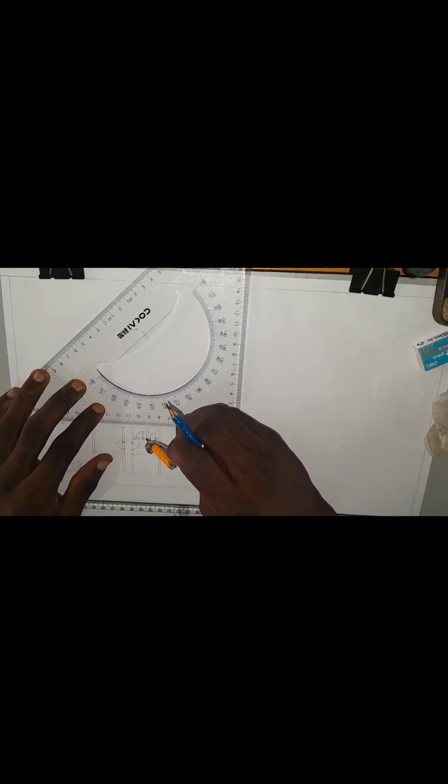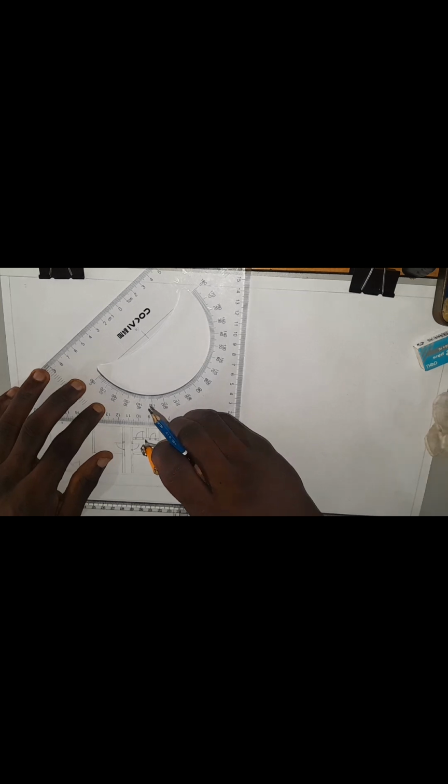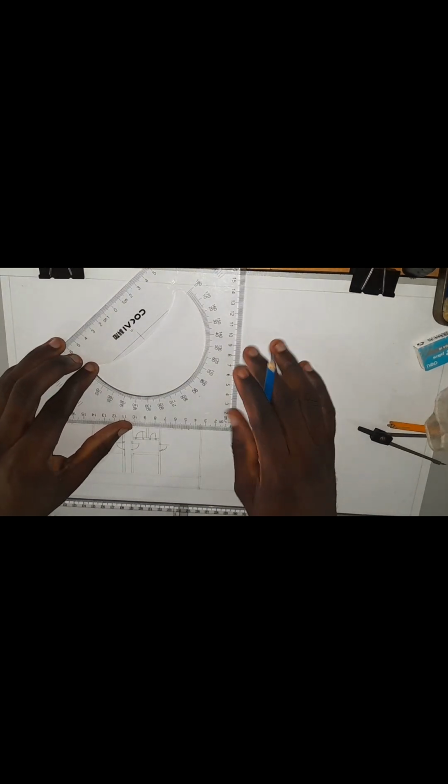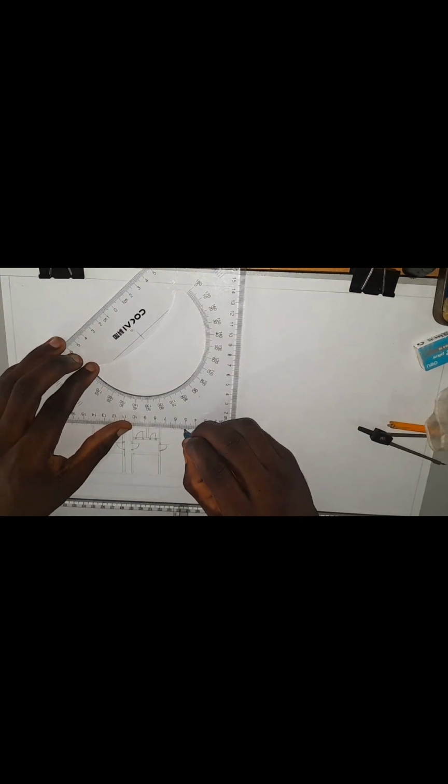Then we will measure for this side. Now let's go straight forward to draw the window frames. Now we are down here, and we will cross this line like this. This is the window symbol, and there will be another window here. And let's draw it.